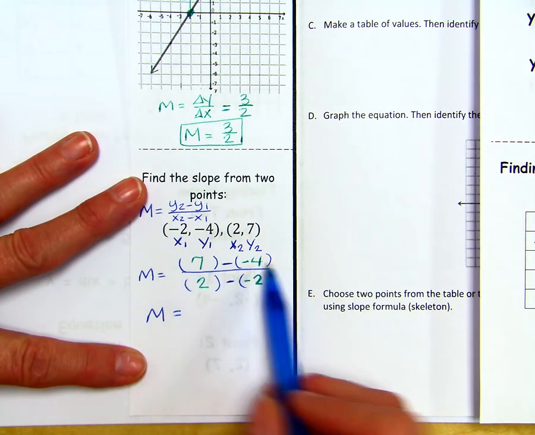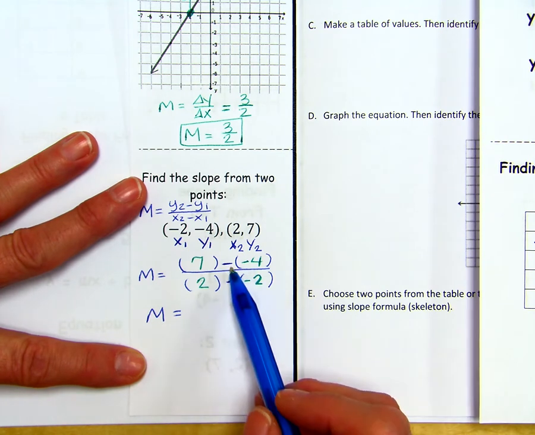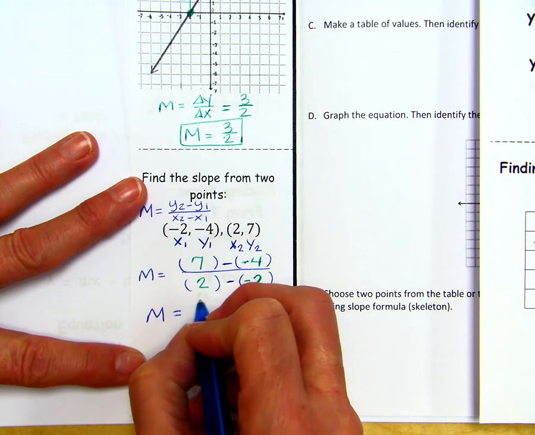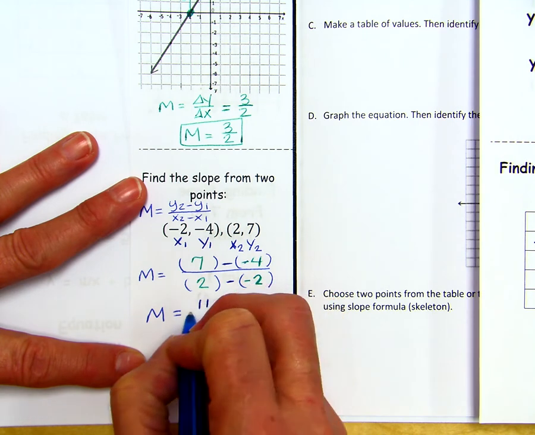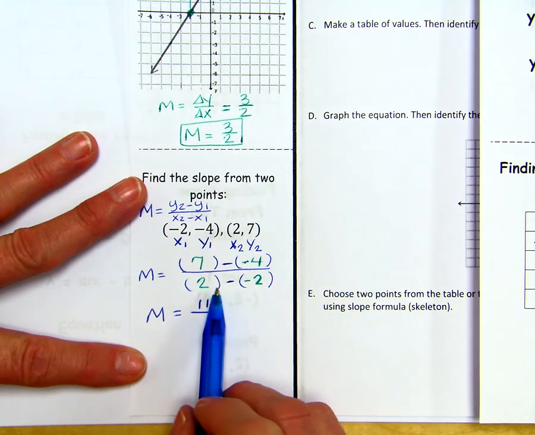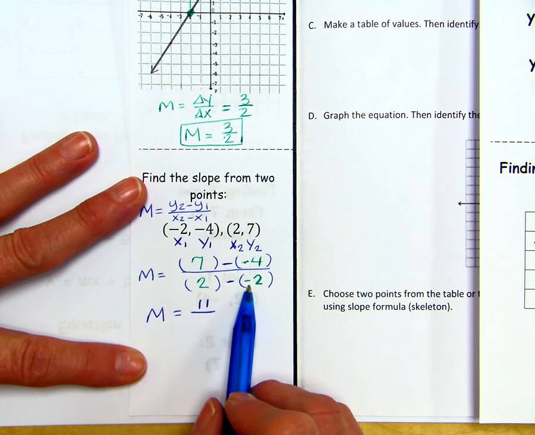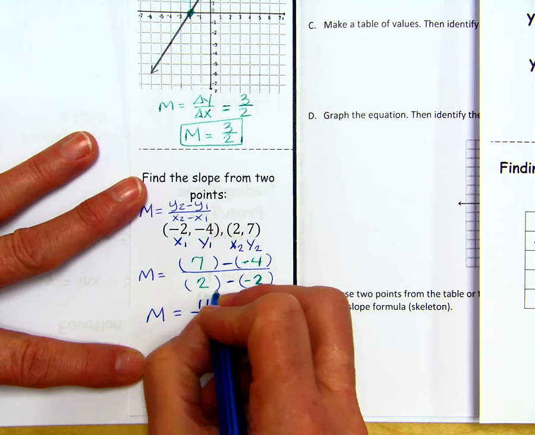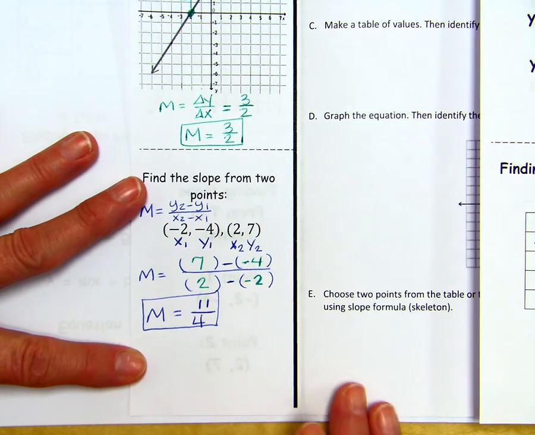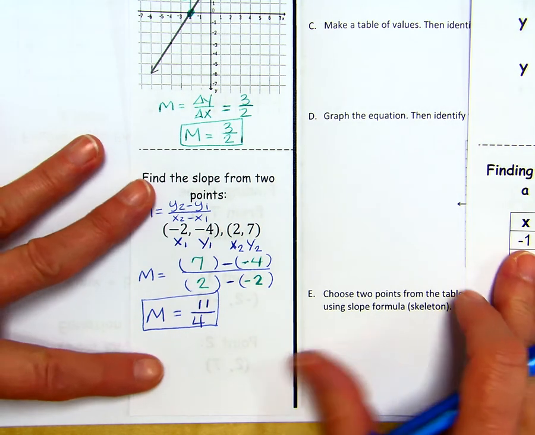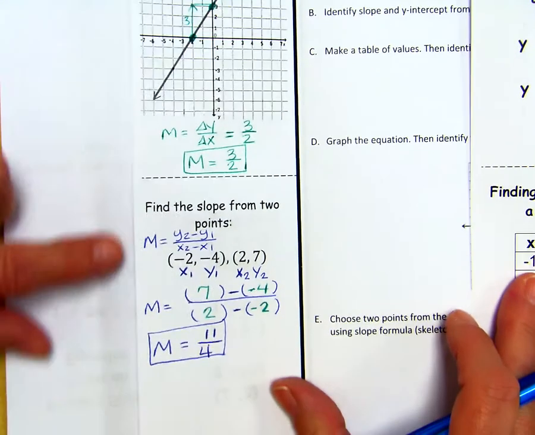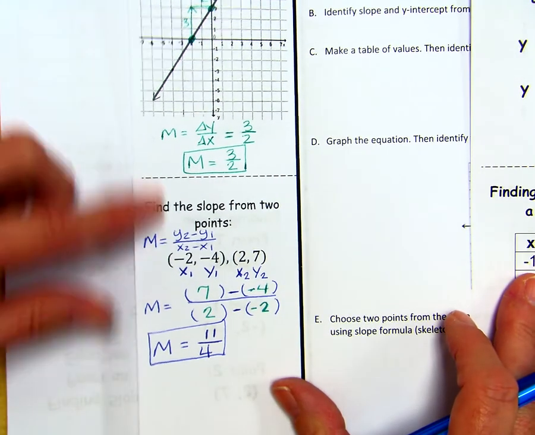7 subtract negative 4 is the same as adding 4, because subtracting a negative is the same as addition, so we end up with 7 plus 4, which is 11. And then on the bottom, subtracting a negative 2 is the same as adding 2, so we have 2 plus 2, which is 4. So we end up with m, or the slope, being 11 over 4. So that's from a graph by counting and given 2 points using the formula.